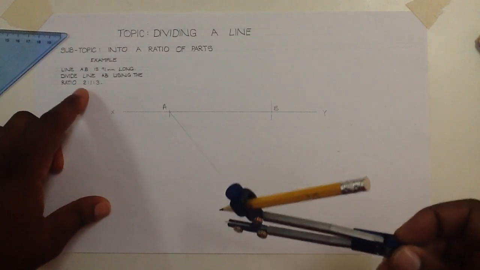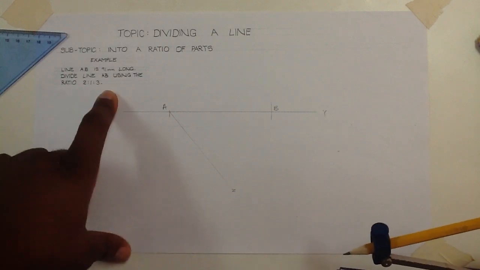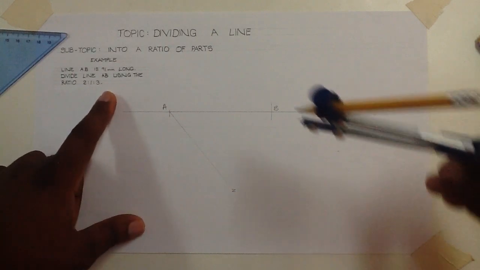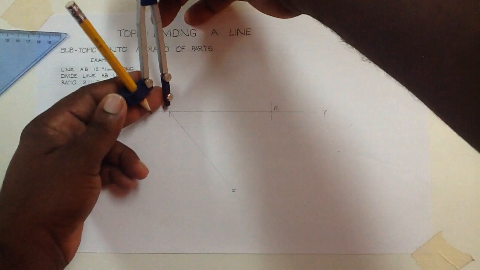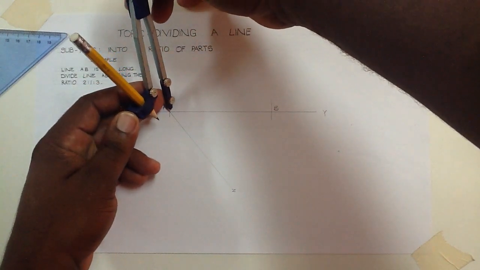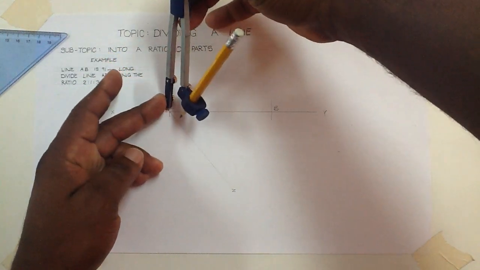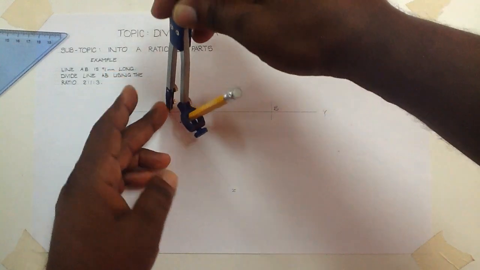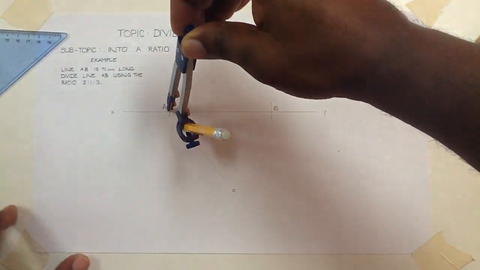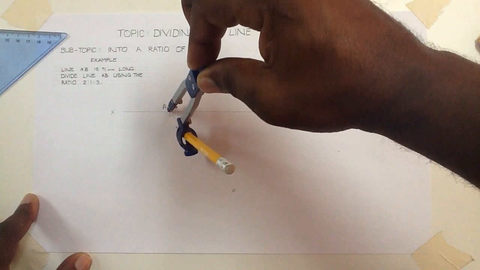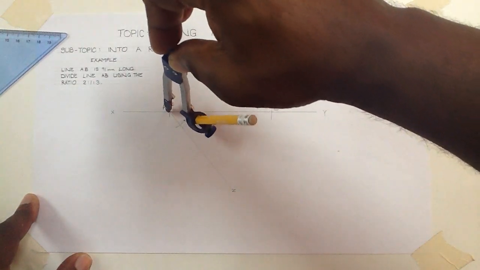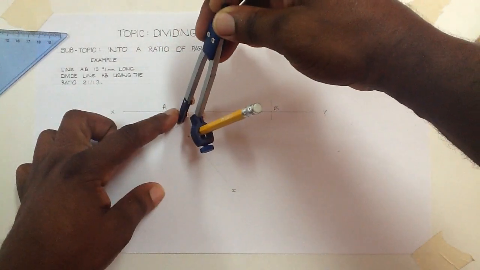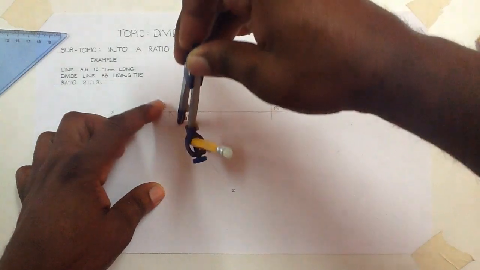Your next step would be to add the ratio to give you the total ratio. In this case would be 6. 6 becomes the number of arcs required in this construction. A convenient radius selected, one of your choice, and you inscribe on the inclined line AZ, 6 equally spaced arcs.